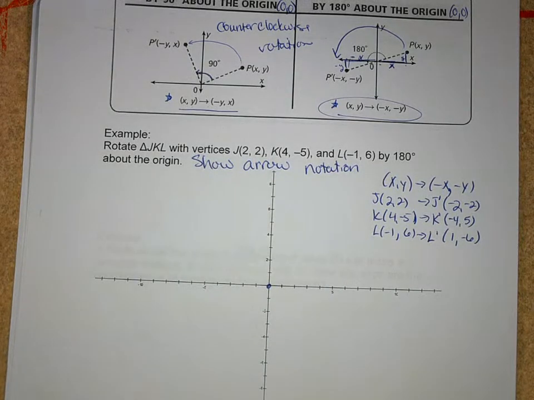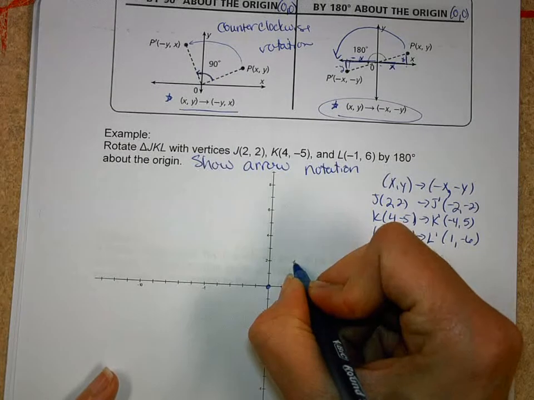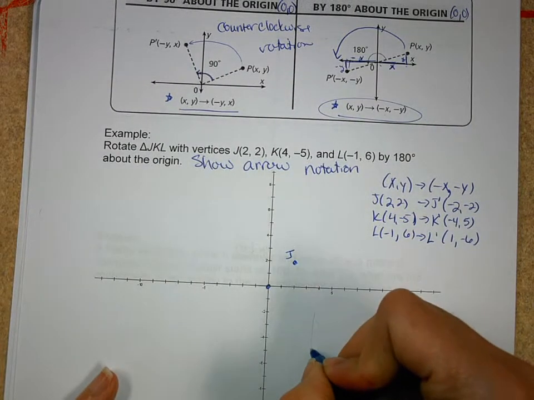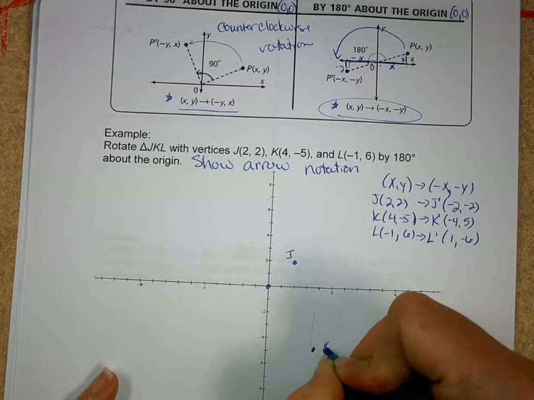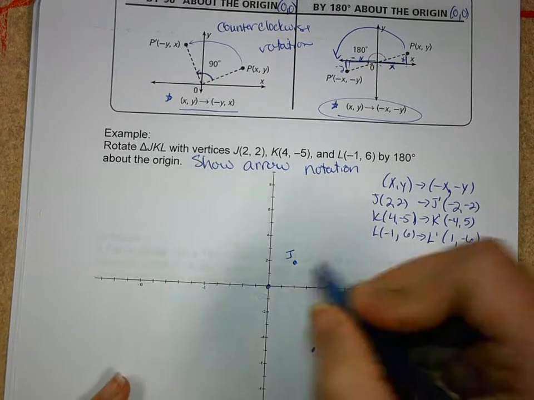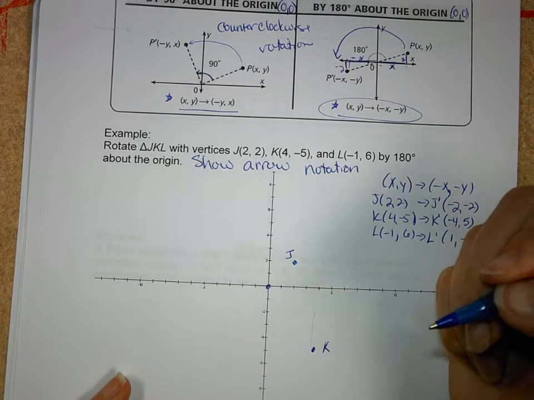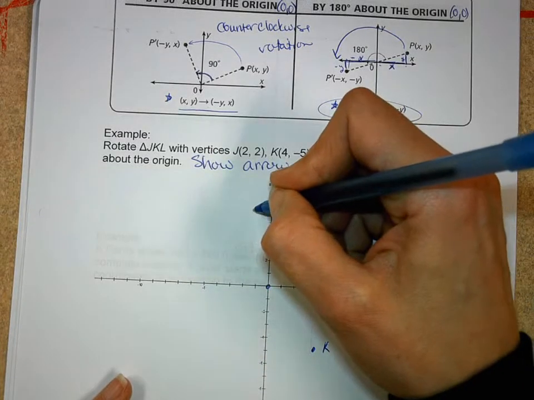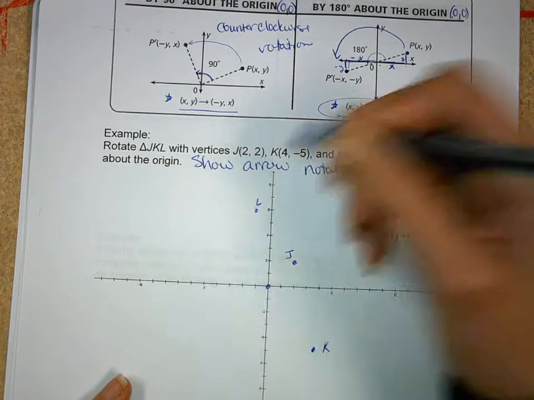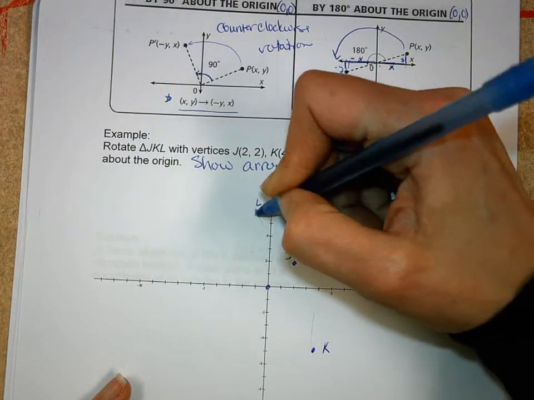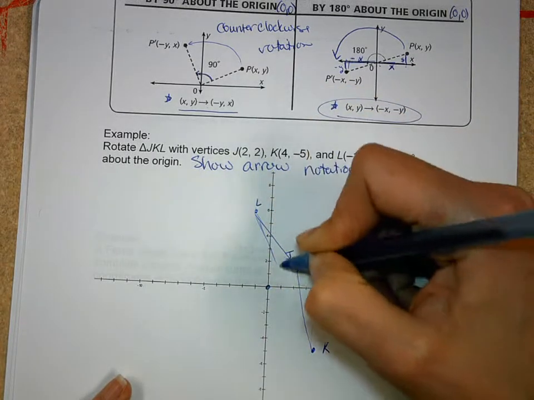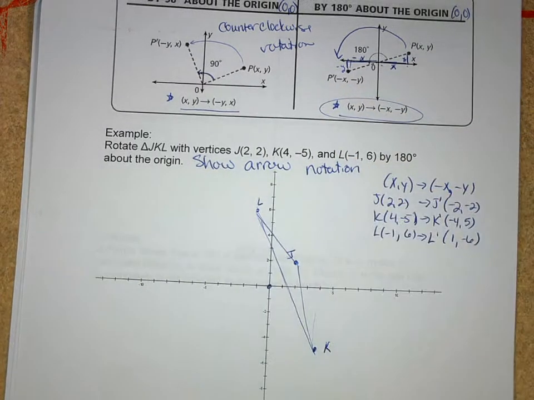So let's go ahead and mark these. J's at (2, 2). K's at (4, negative 5). And L is over at (negative 1, 6). Make sure I was saying this right. So it's this long, narrow triangle that is my original. So we have here our points. Remember, the origin is just marked, so don't connect that. I was thinking in my brain to connect it earlier, so don't do that. So that's your original image.